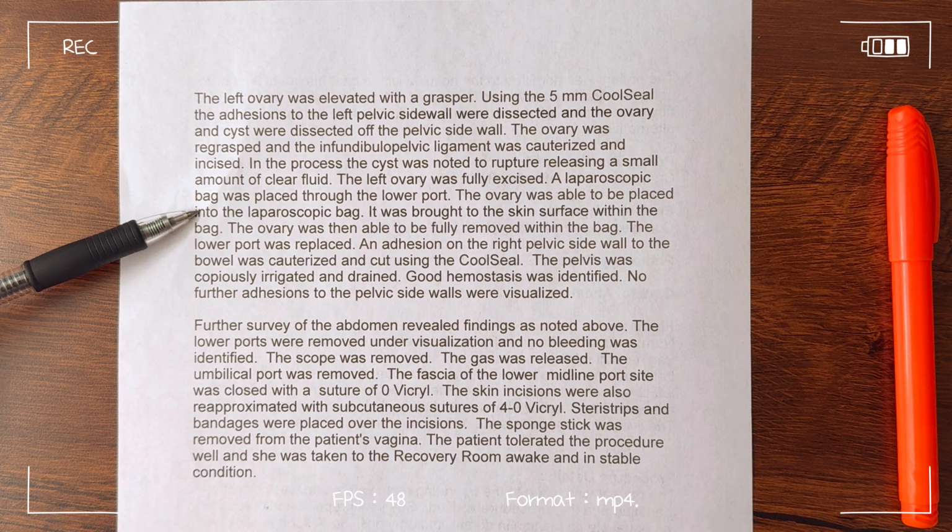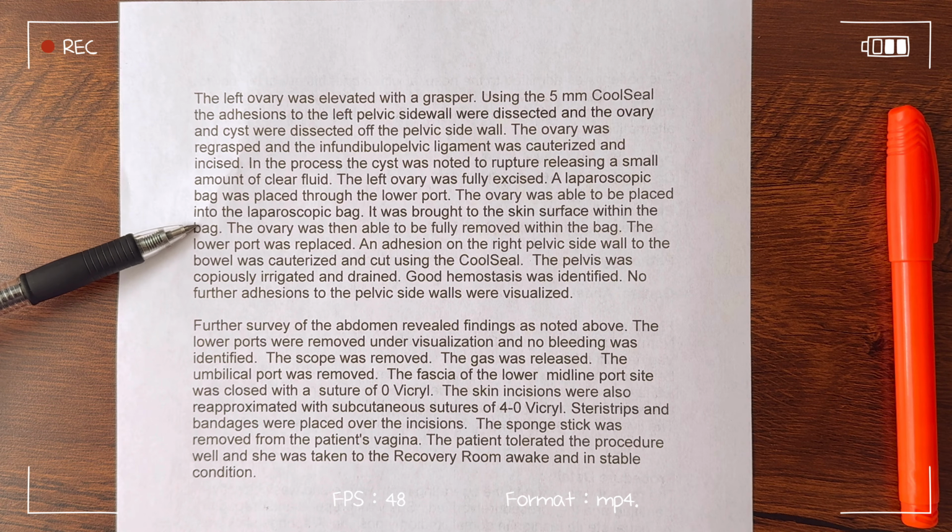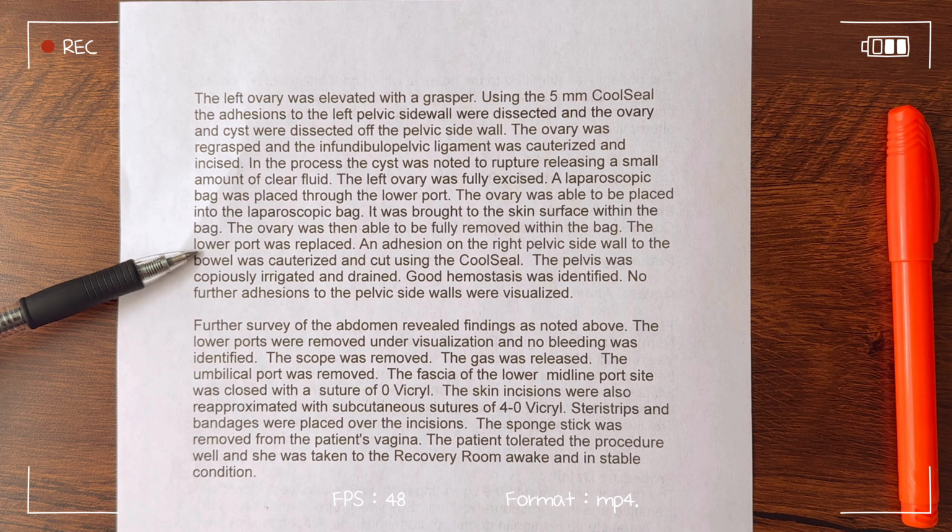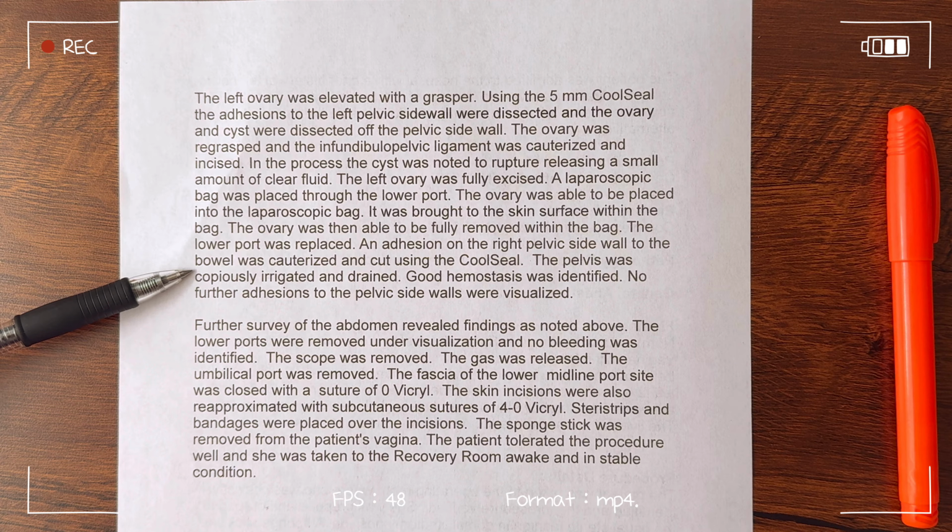Excised means removed. A laparoscopic bag was placed through the lower port. The ovary was able to be placed into the laparoscopic bag. It was brought to the skin surface within the bag. The ovary was then able to be fully removed within the bag. The lower port was replaced and an adhesion on the right pelvic side wall to the bowel was cauterized and cut using the cool seal. The pelvis was copiously irrigated and drained. Good hemostasis was identified. No further adhesions to the pelvic side walls were visualized.